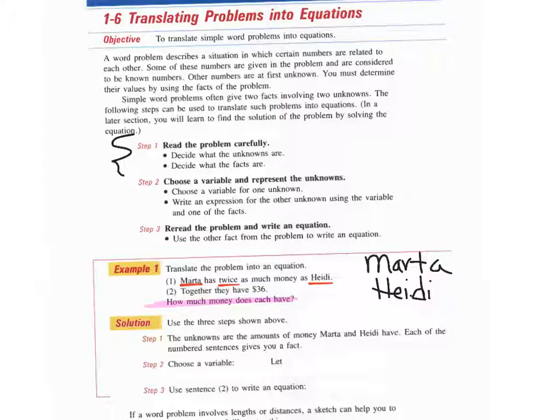So it says Marta has twice as much money as Heidi. Together they have $36. How much money does each have? So right here, I can see that Marta has twice as much money as Heidi. So I'm going to give Heidi a letter, and then I'm going to do twice as much to that letter. What letter do you want to use for Heidi? Okay. And then Marta has twice as much. So what would Marta's amount be? 2H.